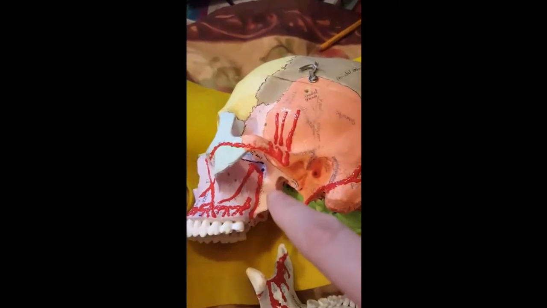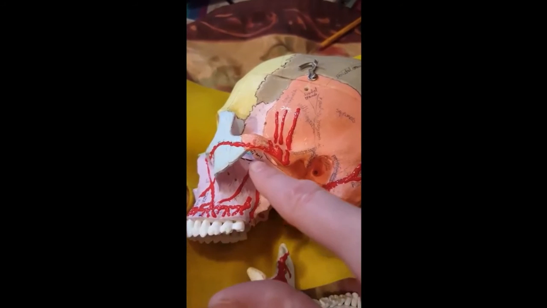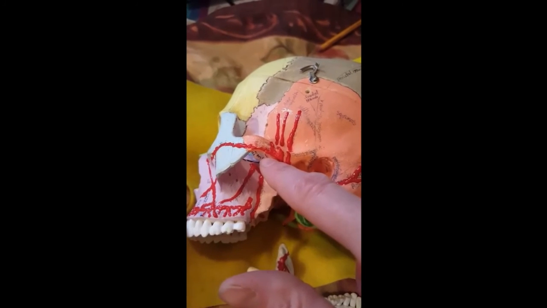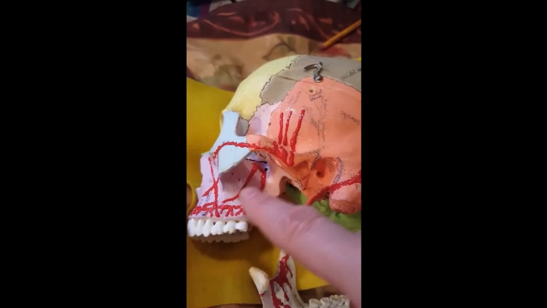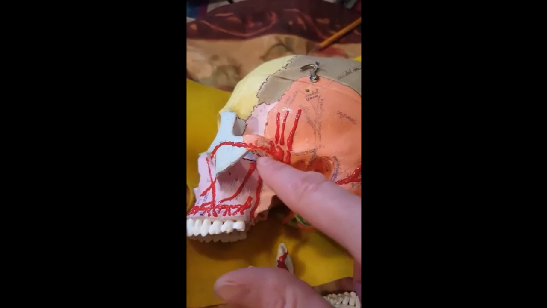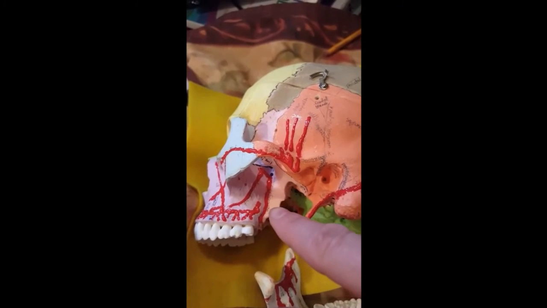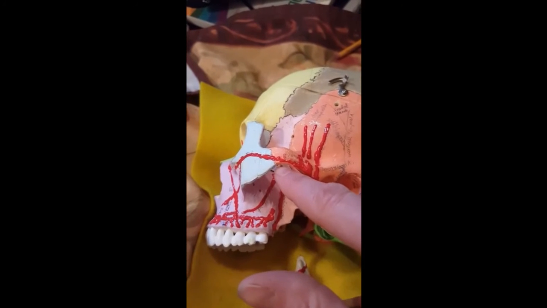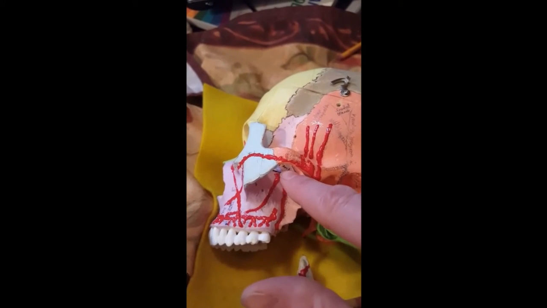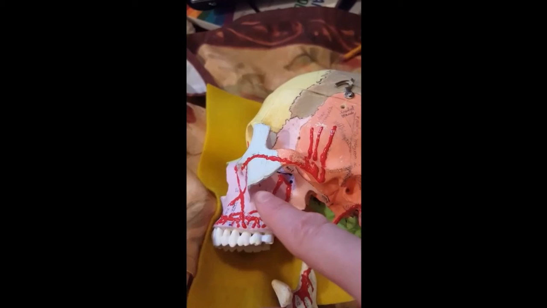The next area, again, just being careful not to smudge your paint. Again, hard to draw it on, but the sphenopalatine artery is going to branch off anteriorly to the descending palatine artery, and is the terminal branch of the maxillary artery that supplies the nasal cavity.